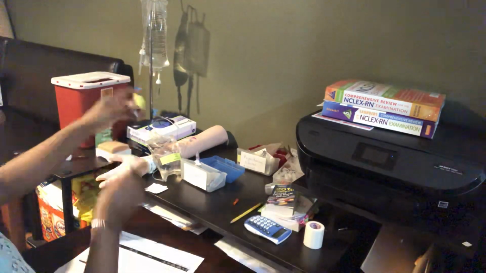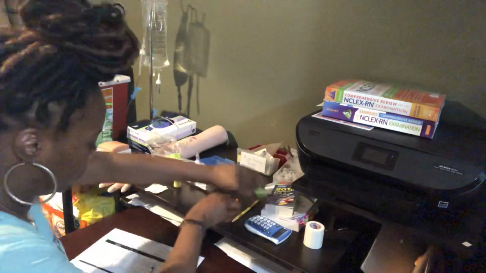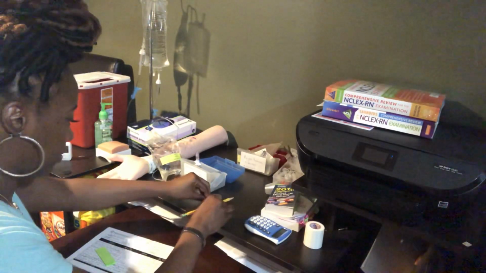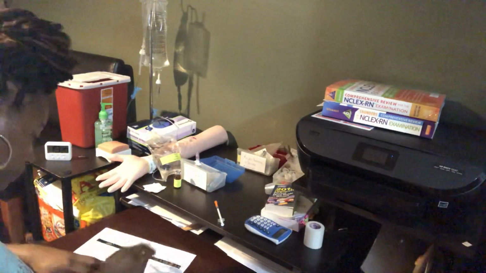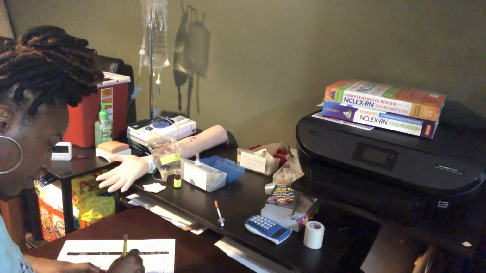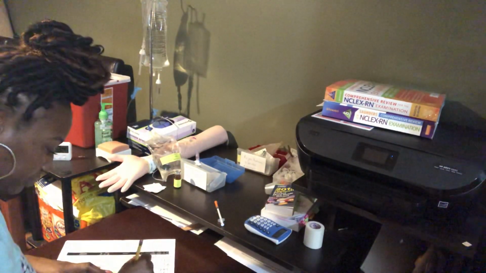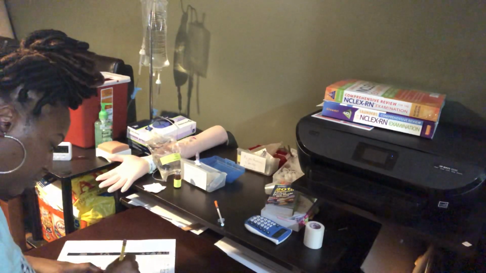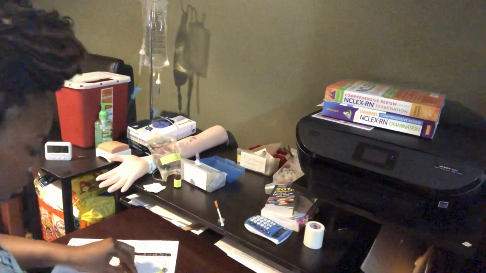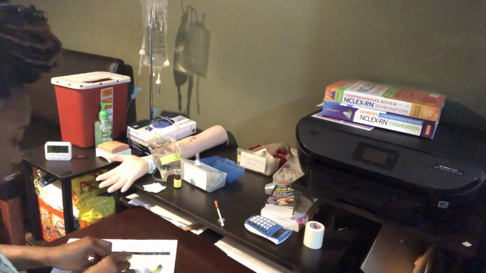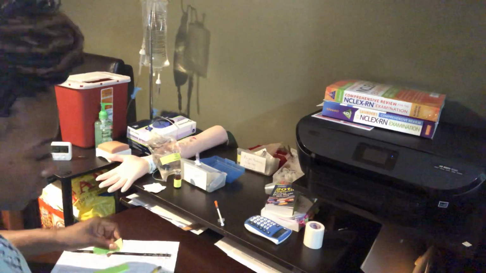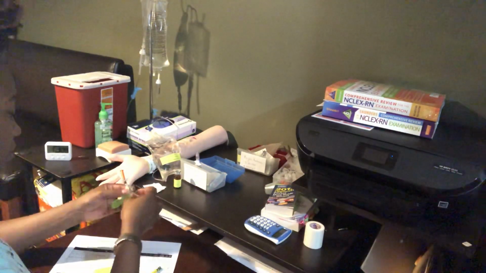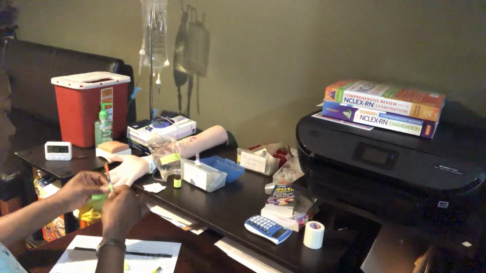10 units. Label. Top on there. I got regular insulin U100, and I got 10 units in my syringe. Okay, so I'm gonna go ahead and label that, so I want no problems.